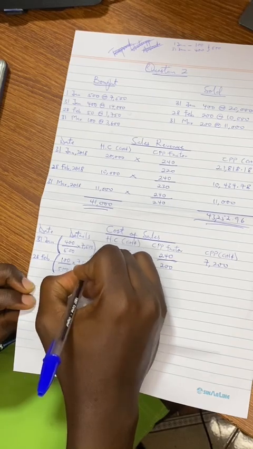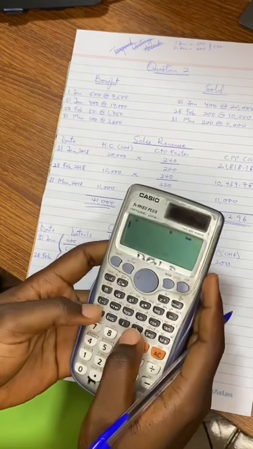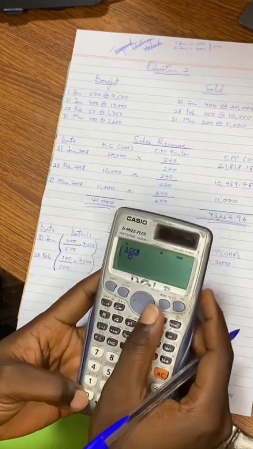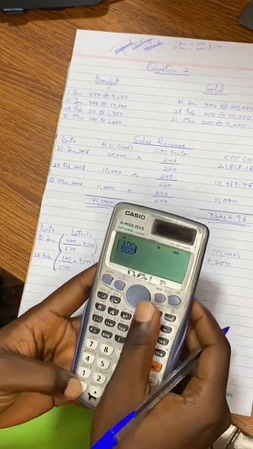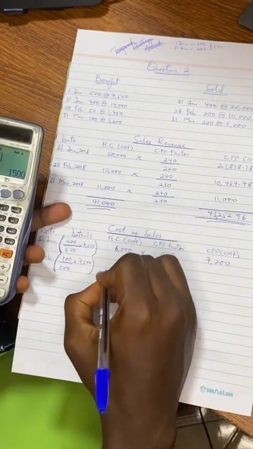Let us work it on the calculator. 100 over 500 times 7,500. This will give you 1,500.